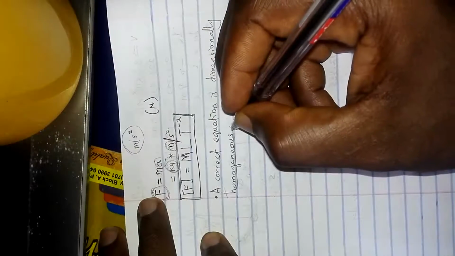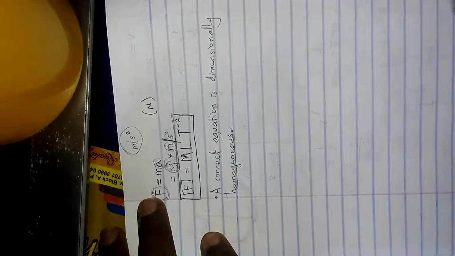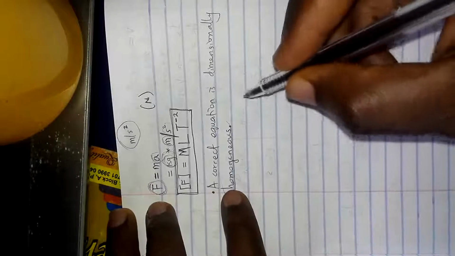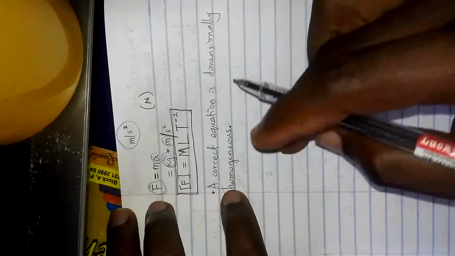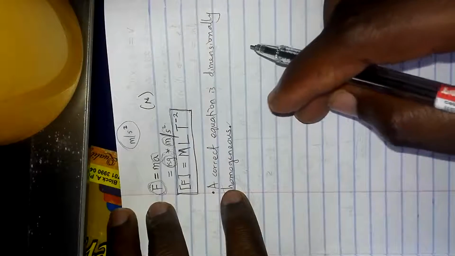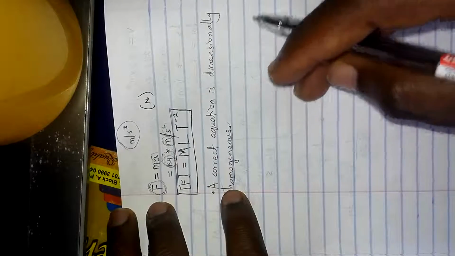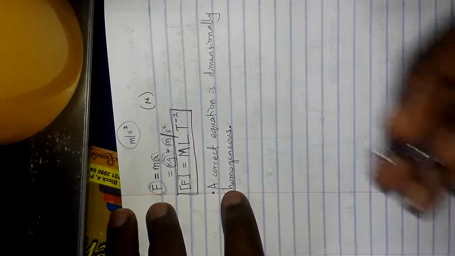So what this implies is that if I have an equation and I want to verify that the equation is correct, I can perform a dimensional analysis of each of the additive terms in that equation. When I perform that and I establish that each of the additive terms has the same dimension, then the equation is correct, or is most likely correct. An example is this.